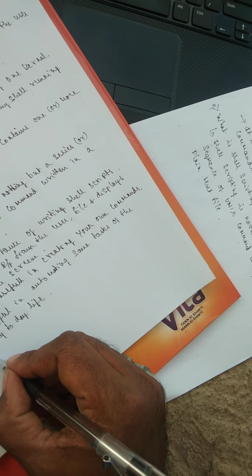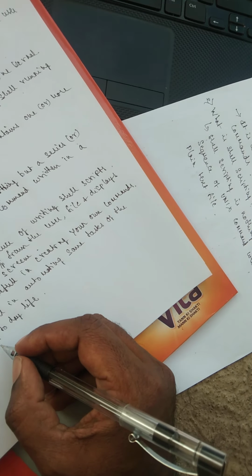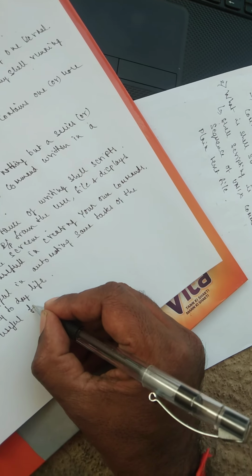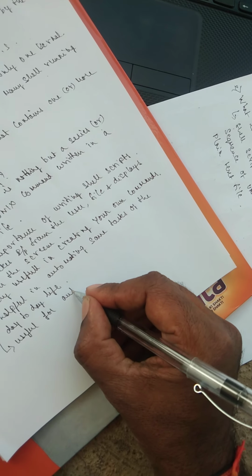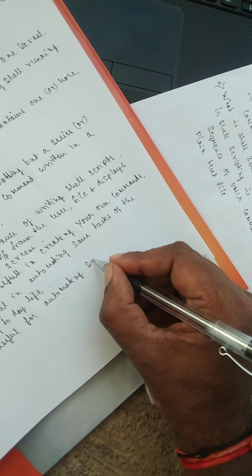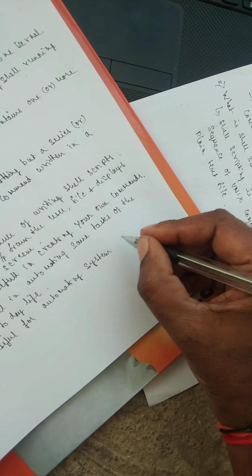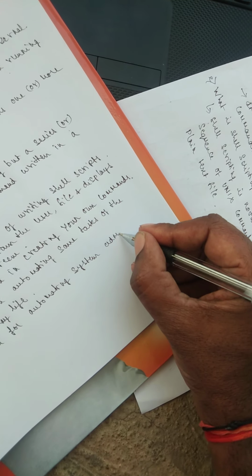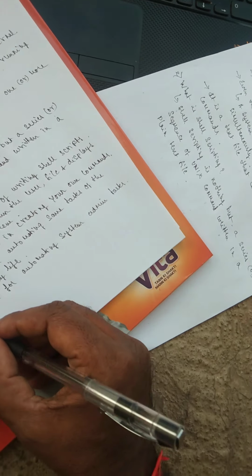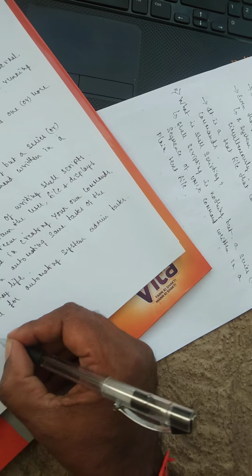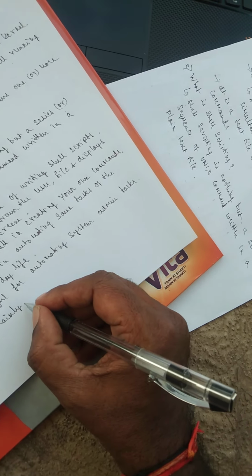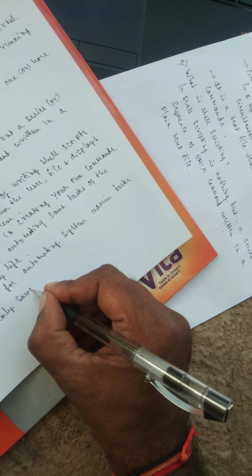The next importance is, it is useful for automating system administration tasks or admin tasks. The major important thing is, it mainly saves time.